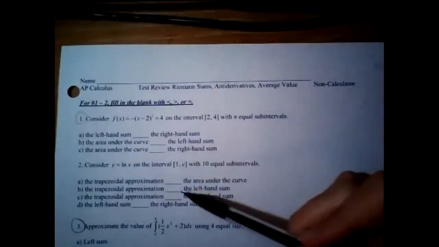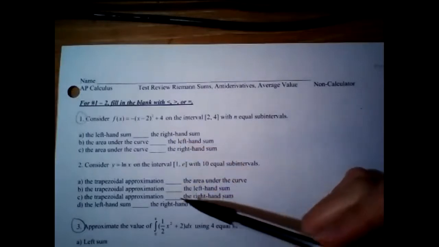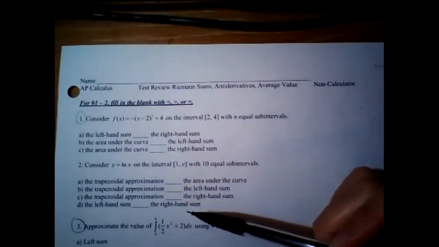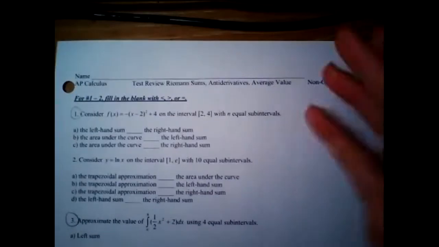So these first two are the same type of question. You have a function and you're deciding which approximation is bigger than another. So what I'm going to do is draw a picture of this and put them all in order. I haven't put midpoint sum on here. It's just going to be left, right, trapezoidal, and then the actual area, because it's so hard to tell with midpoint. So that's not going to be on there.